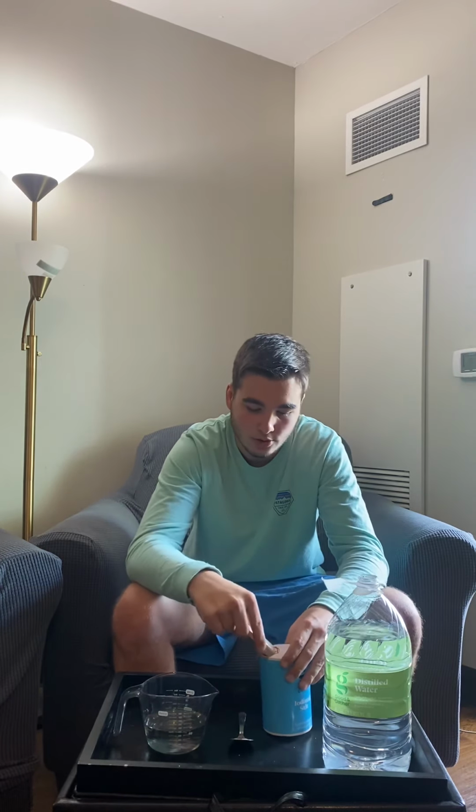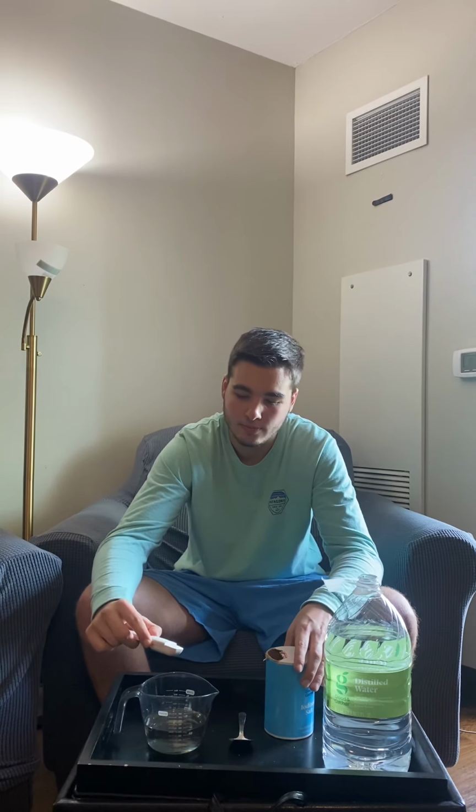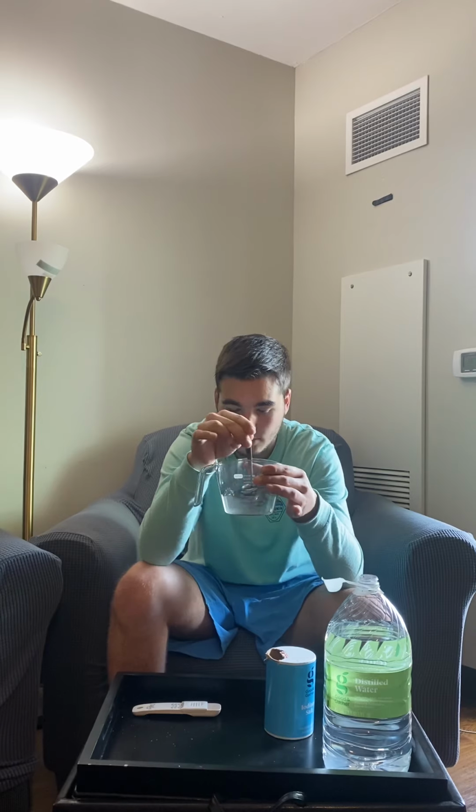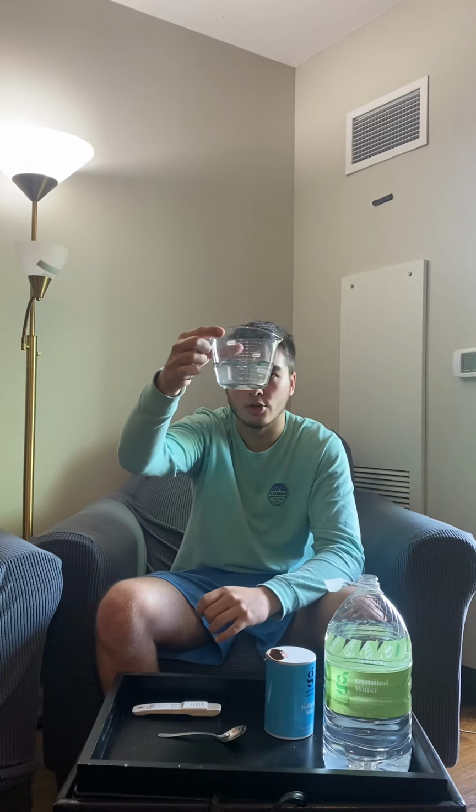To start, I'm going to add 1 teaspoon of salt into the cup of water. Next, I'll stir the solution until all the salt is dissolved. As you can see, it still looks like water and there's no salt settled at the bottom. We could add more salt to this solution still without having salt at the bottom, so that means this is an unsaturated solution.